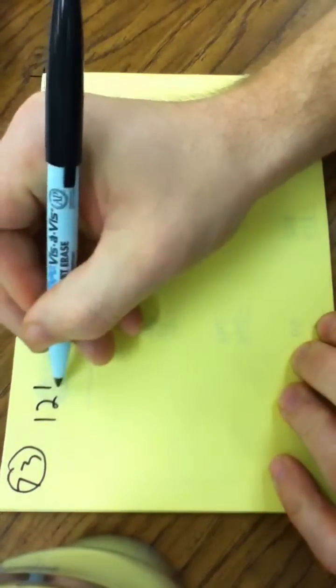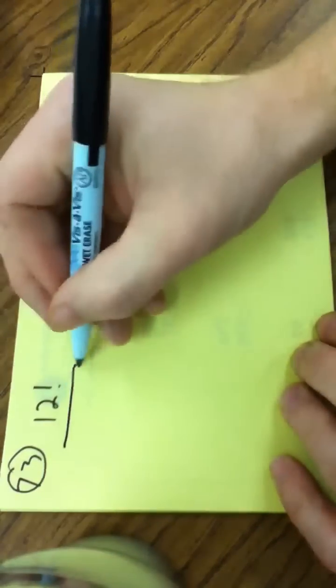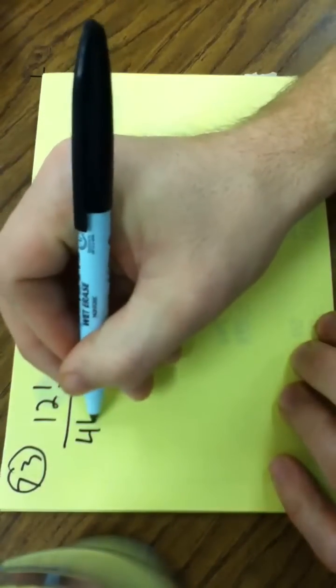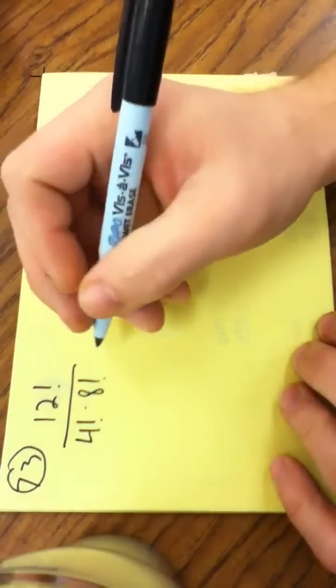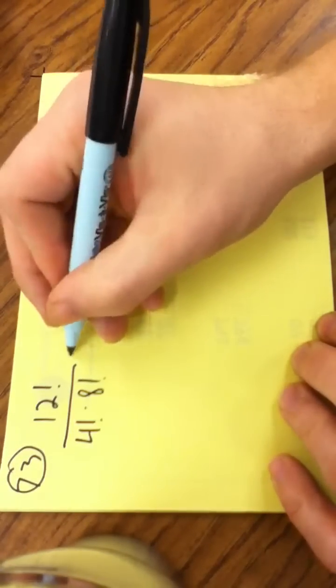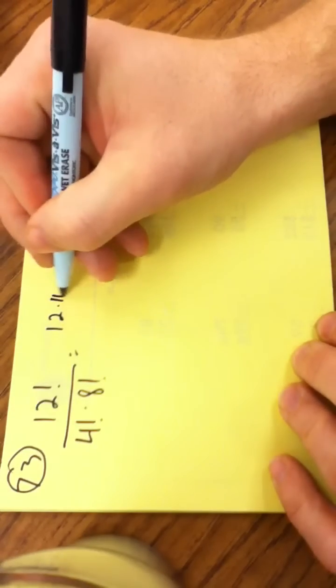Alright, so here's that last video. Let's start with number 73. We're simplifying these factorial expressions. So here's one. And so to start, let's just write out what this top thing is.